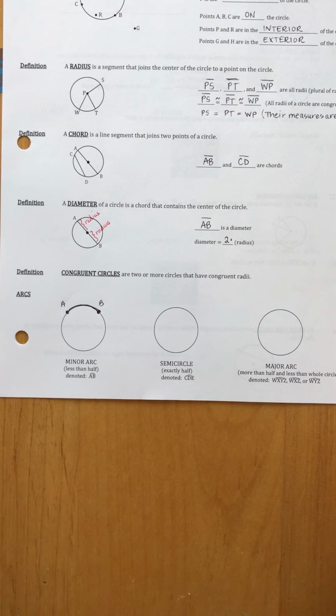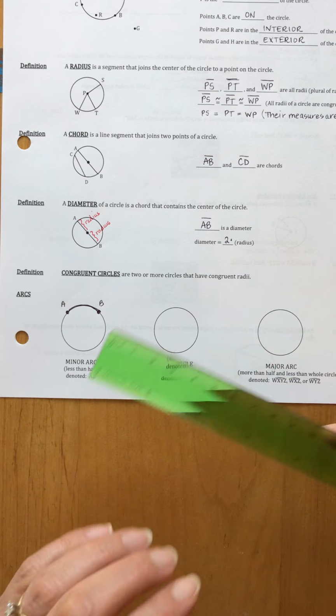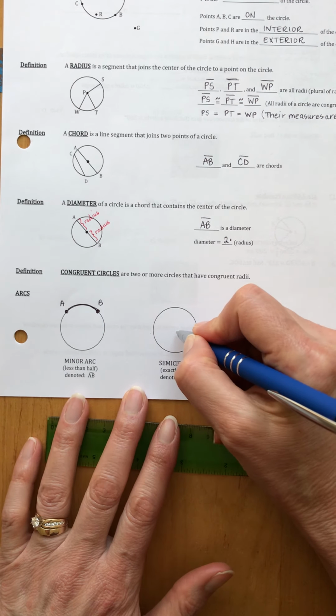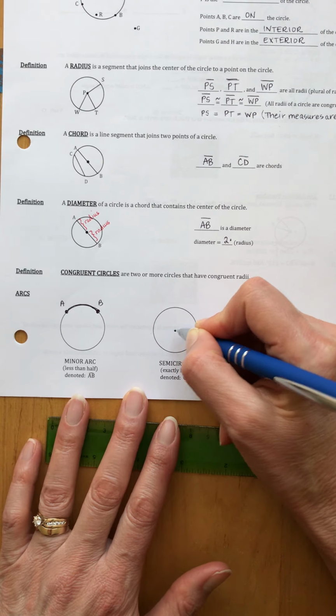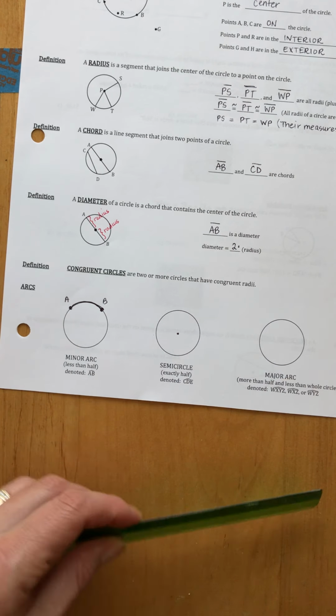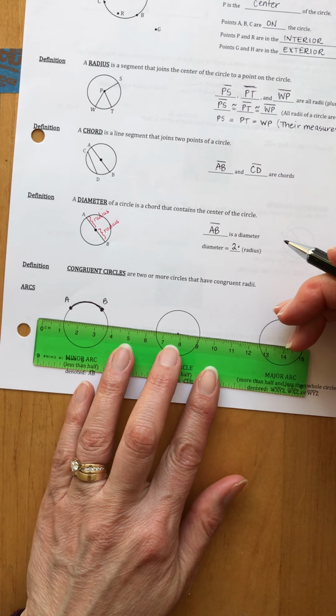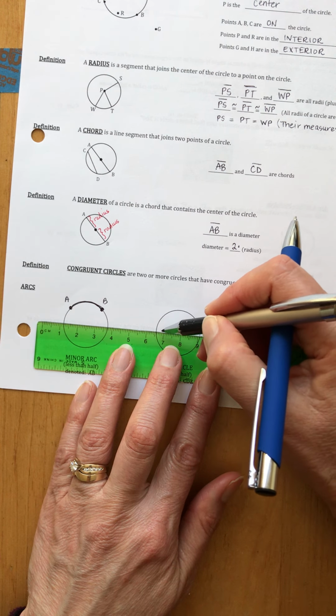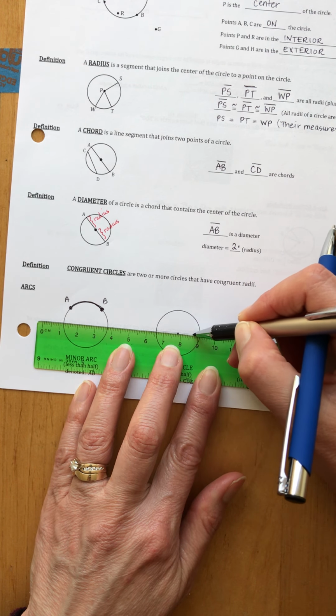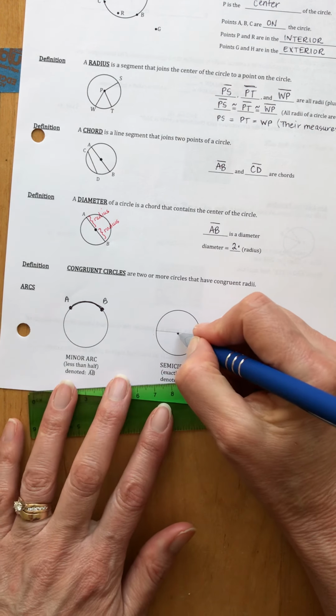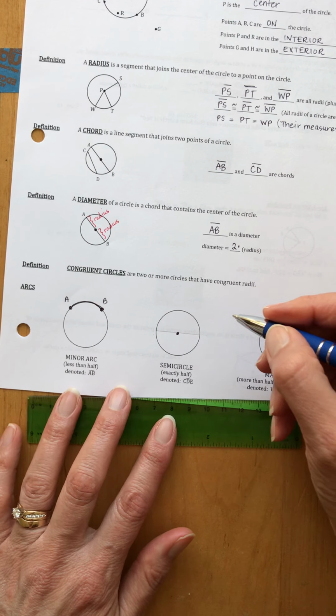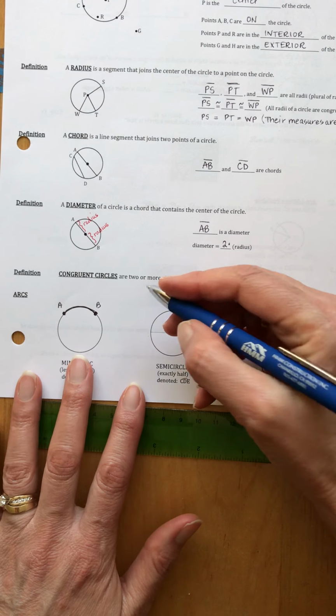Semicircle. Well, I think you probably all know it's halfway around the circle. So let's go ahead and put the center in. The center's about there. And let me just, with my pencil, draw in the diameter here. Then a semicircle is going to go halfway around.